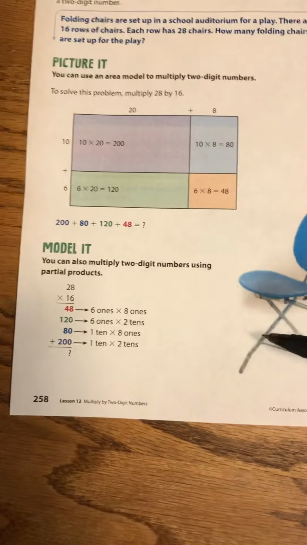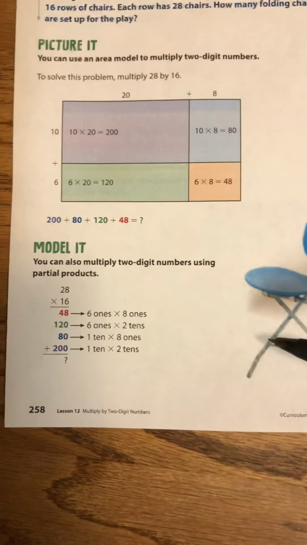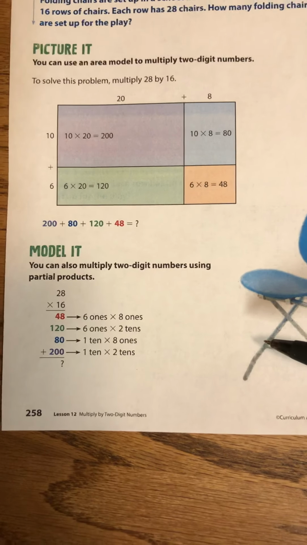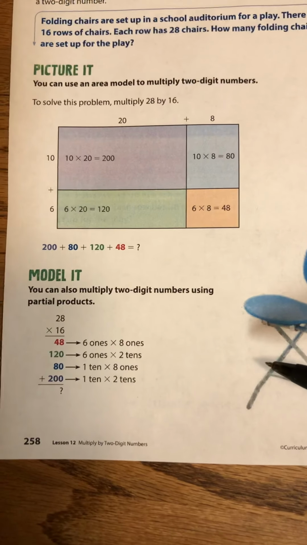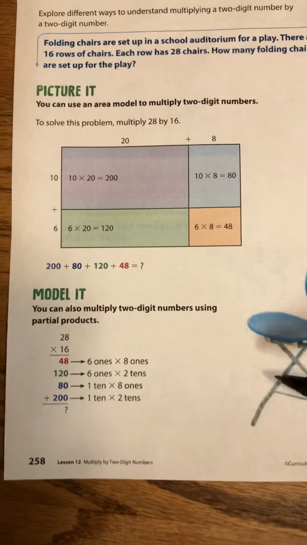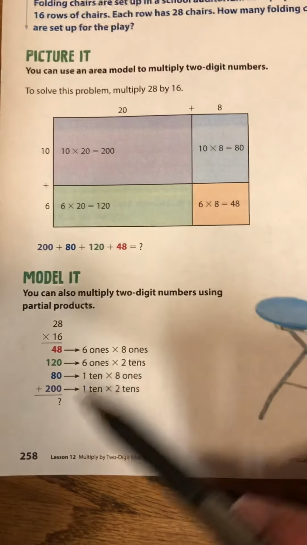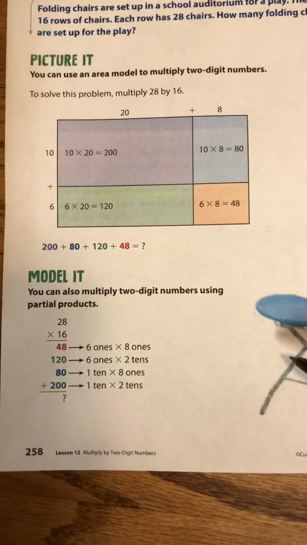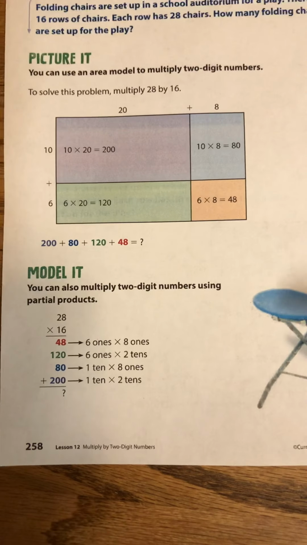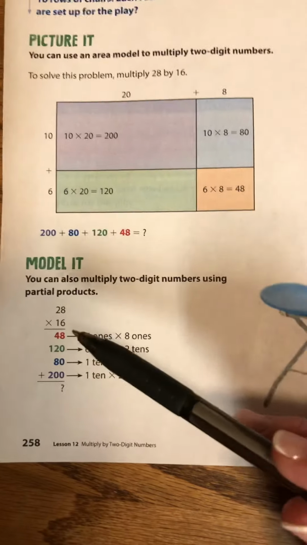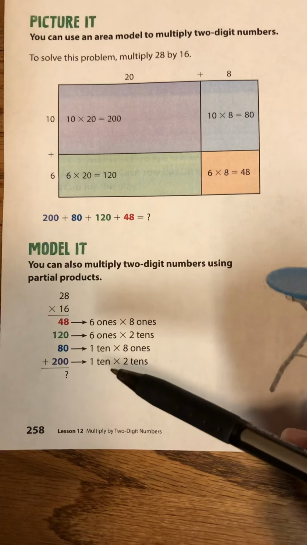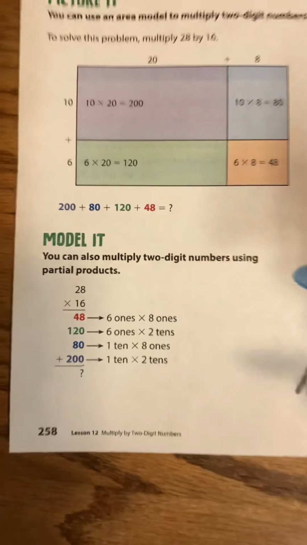And if you remember last week in lesson 11, when we were multiplying 3 and 4-digit numbers by 1-digit numbers, I said that the partial product way was my least favorite. Well, there's a partial product way with 2-digit by 2-digit numbers too. And here's an example. Again, it's my least favorite, but it is one way that I want you to be familiar with. So let's go through the steps of this problem and see if this can make sense, okay?